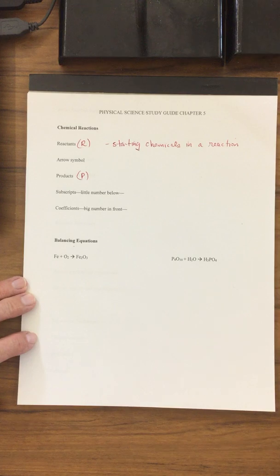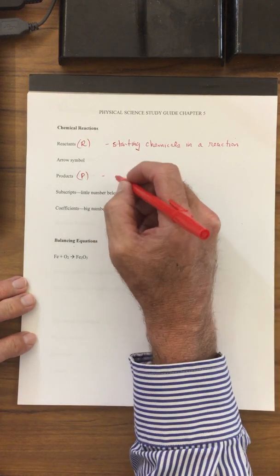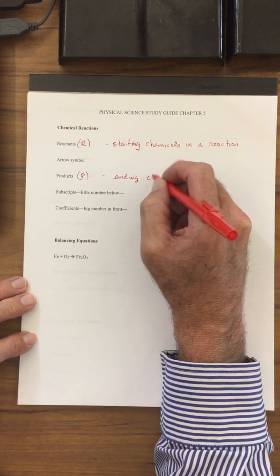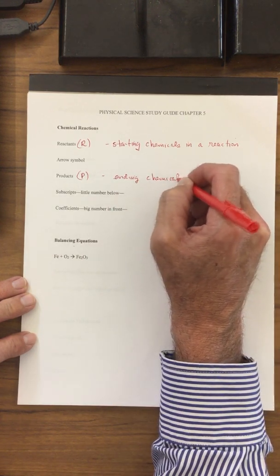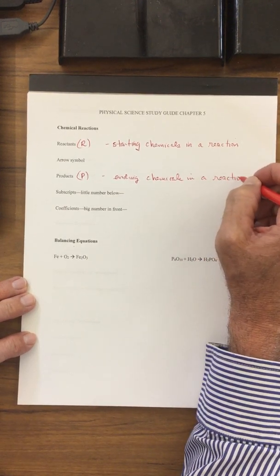Again, if you are participating in an event like in a marathon, you are a participant. The things that are reacting, your starting chemicals, are the things that are reacting, so they are called reactants. And they become the products. This is going to be the ending chemicals in a reaction. The ending chemicals in a reaction.